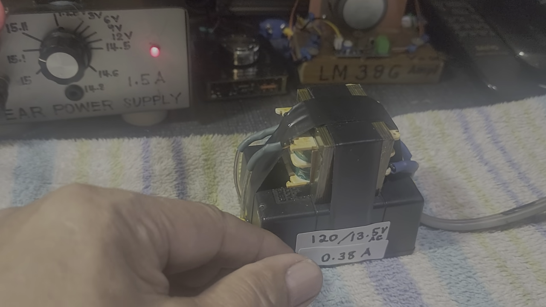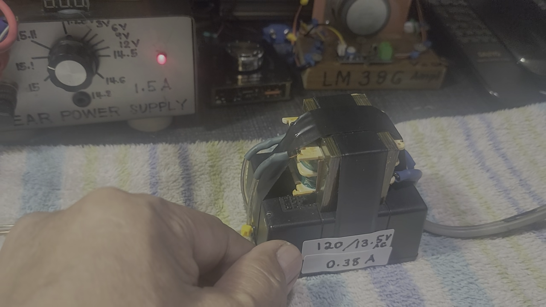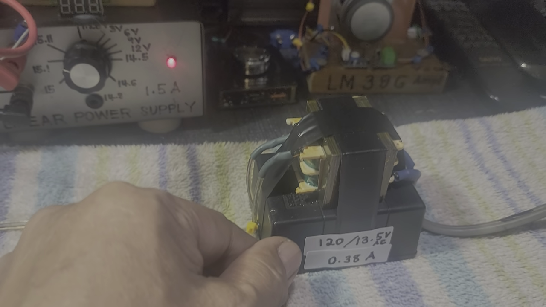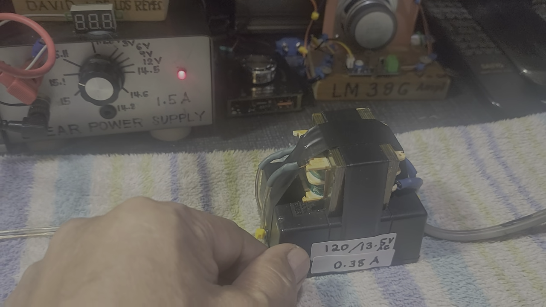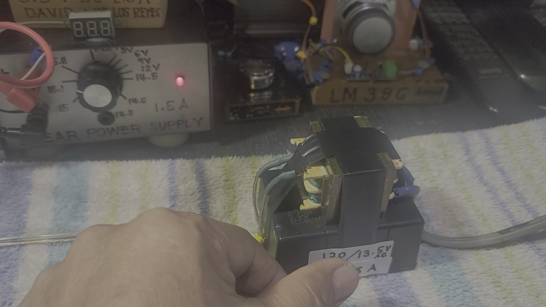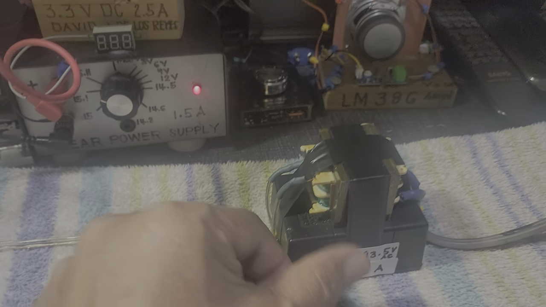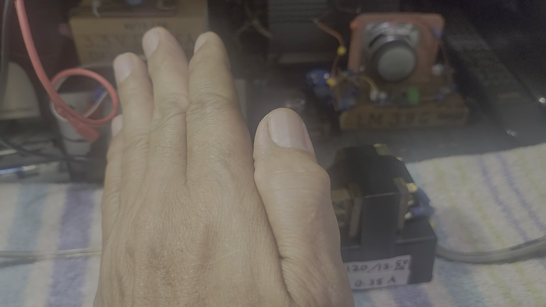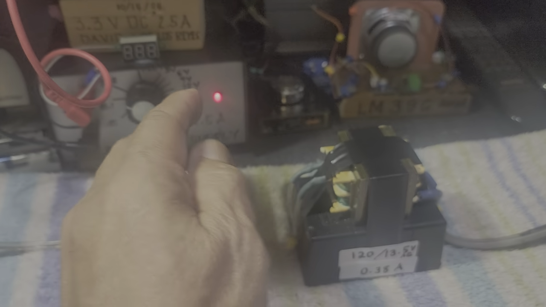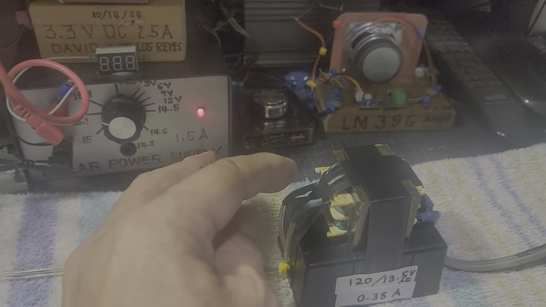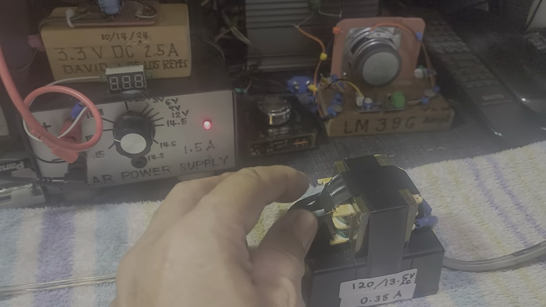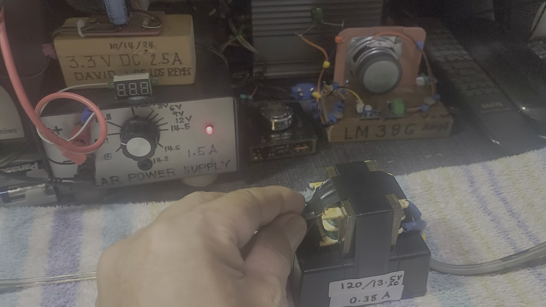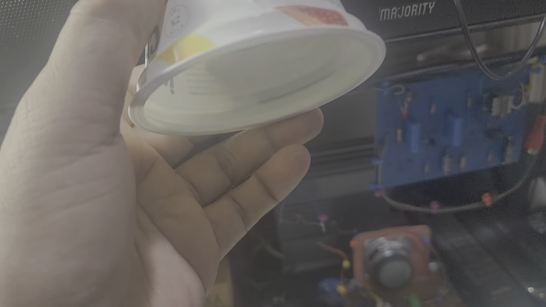So I placed a sticker on the side saying that the voltage specification of this transformer is 120 volts input on the primary, and the output is 13.5 volts alternating current. Since there are no diode and capacitor here, the output is alternating current, which is the one I needed to power up this LED lamp.